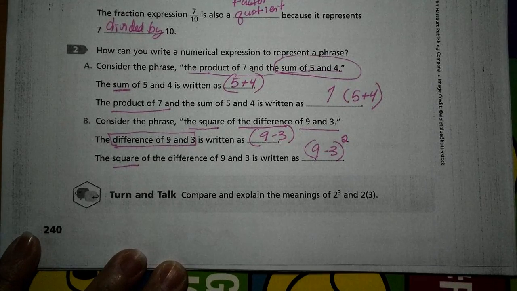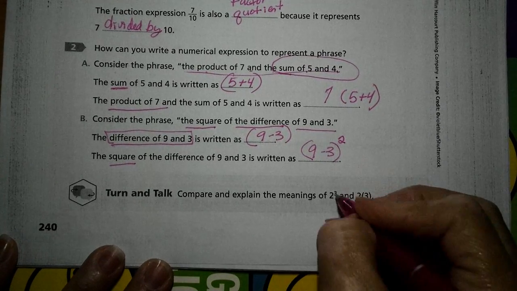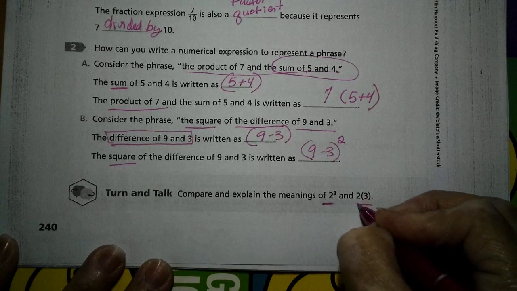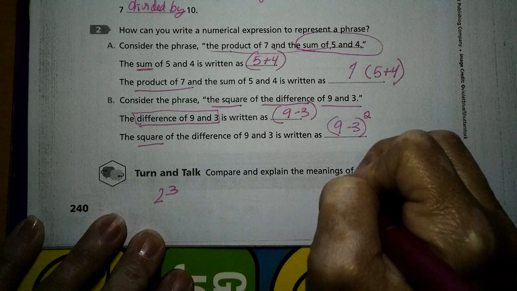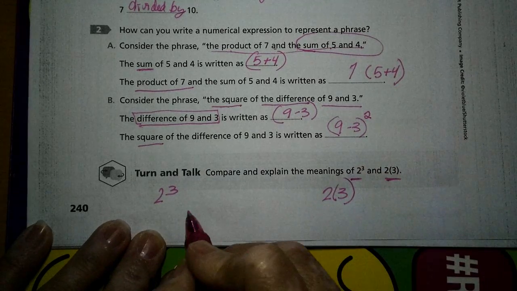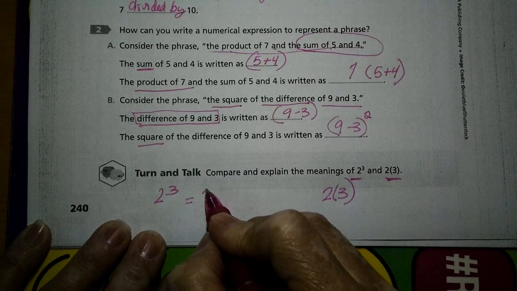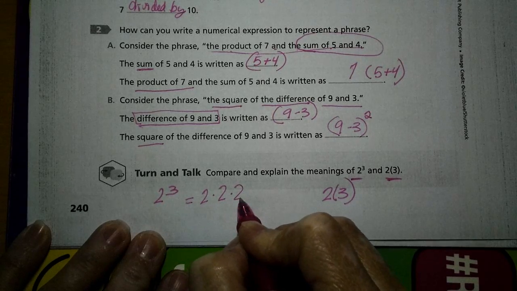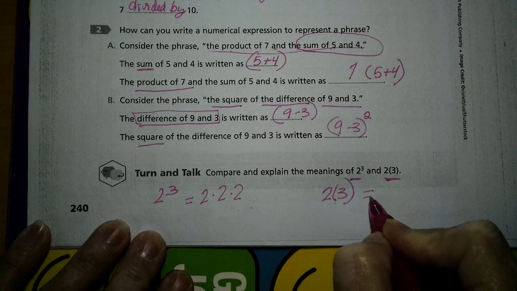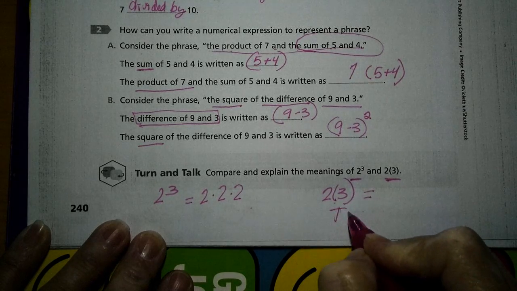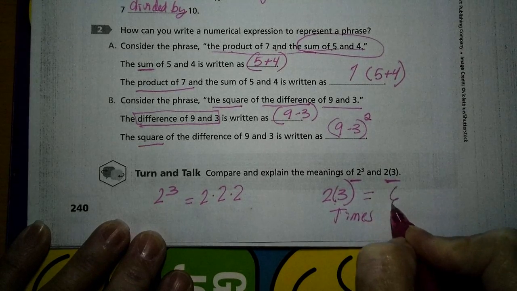All right. Who can explain to me what is the difference between this and this? First of all, 2 to the power of 3 just means 2 three times. And 2 with the 3 next to it in parentheses means 2 times 3. Yep. So this means times, which is 6.